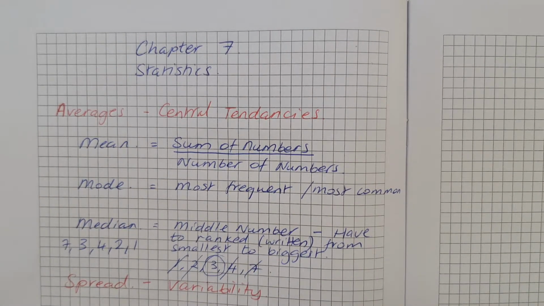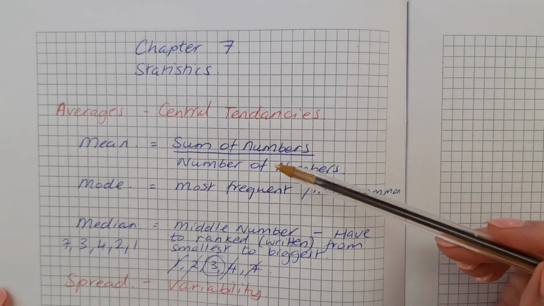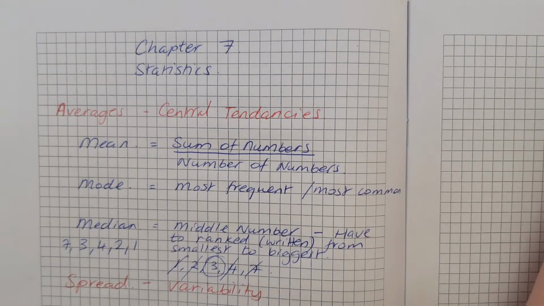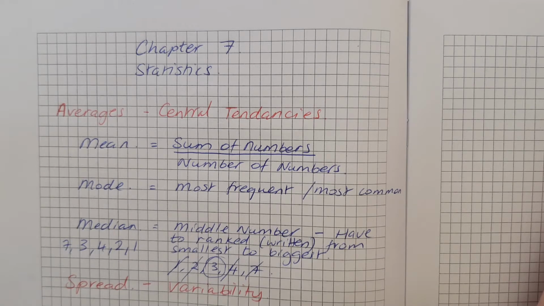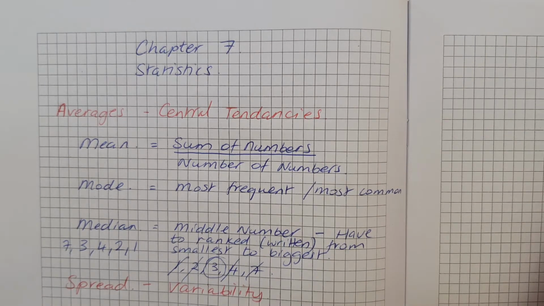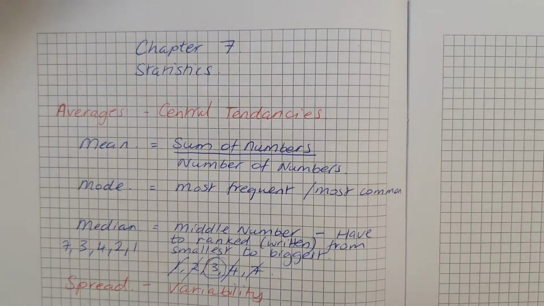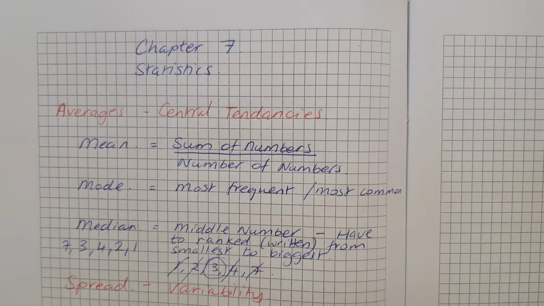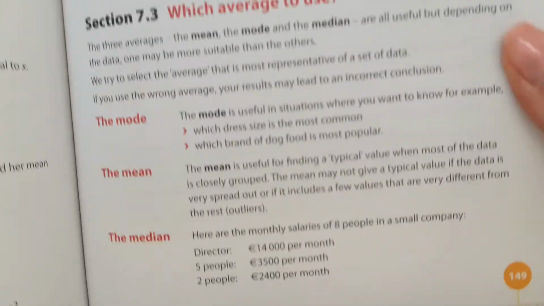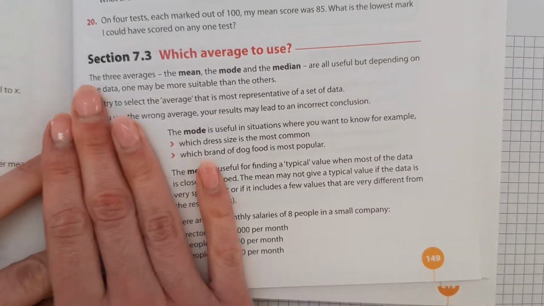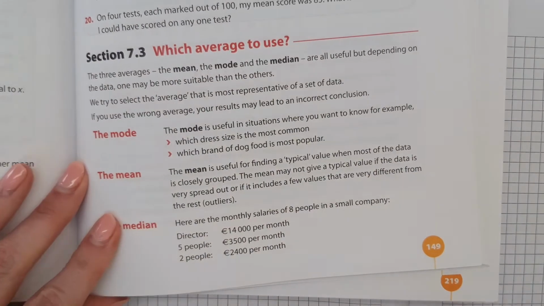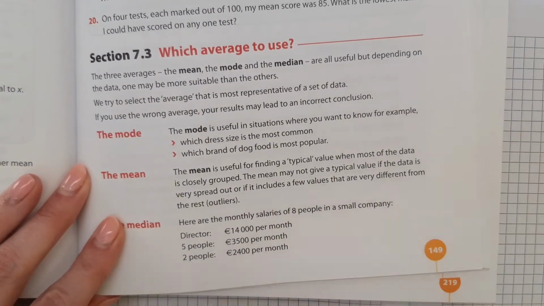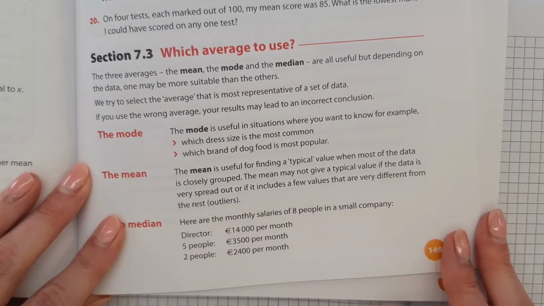I'm not going to finish there just yet. Okay, so yes, they are the three calculations, but there are different times of when you might be asked to use the mean, mode, and median. And you need to be able to decipher when is the best time to use those. And in your book, on page 149, there is a really important page. Okay, and you might highlight one or two things out of this, or you can put them into your notes copy. It depends on what you prefer.